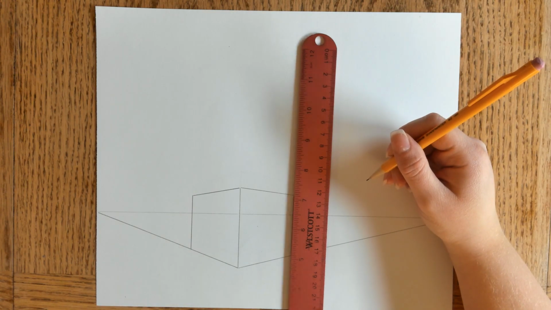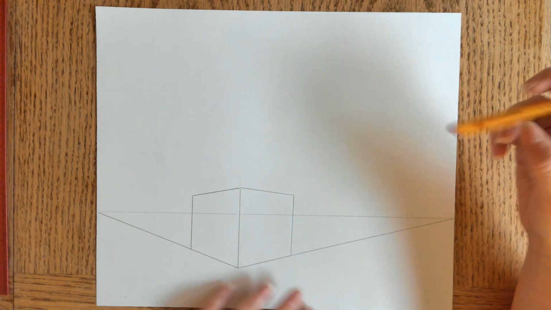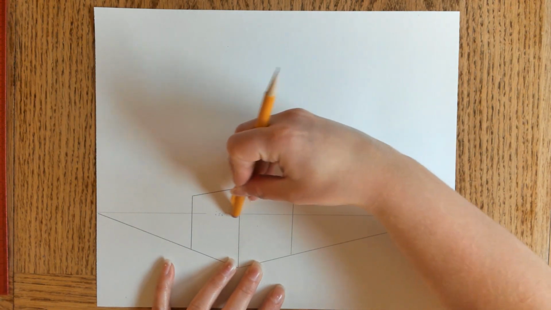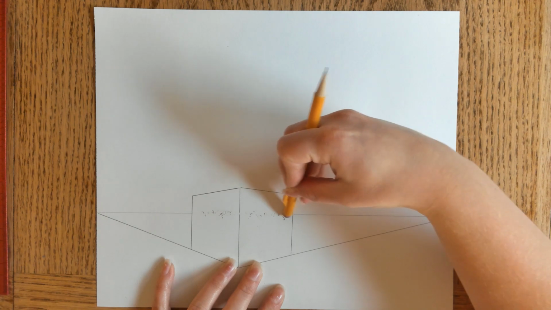And now we have a building as if we were looking at the corner of it and can see both sides. Don't forget to erase your horizon line. There are no windows yet. You cannot see through a building.